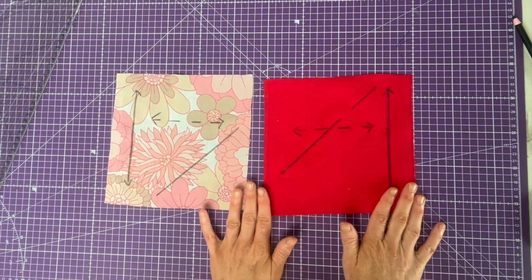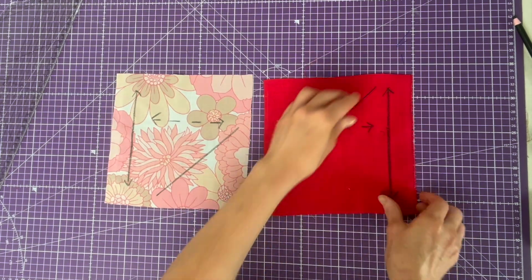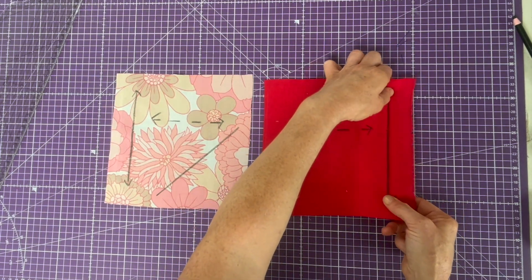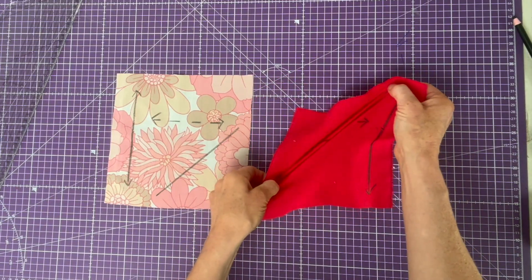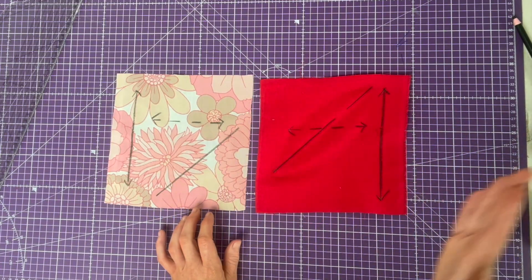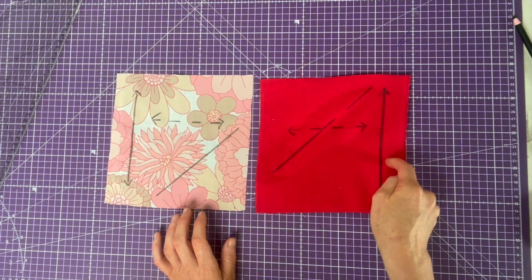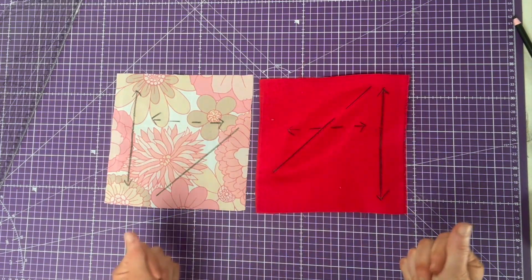If you do that at home, you'll be able to feel it for yourself. Stretch your fabric on the straight grain, stretch it crossways, and then stretch it on the bias. And with each change you make, straight, cross, and bias, it will get more and more stretchy.